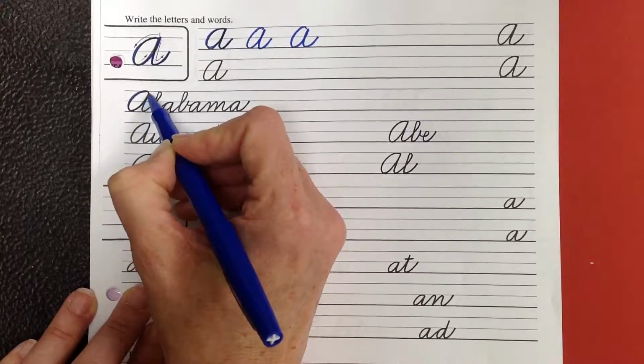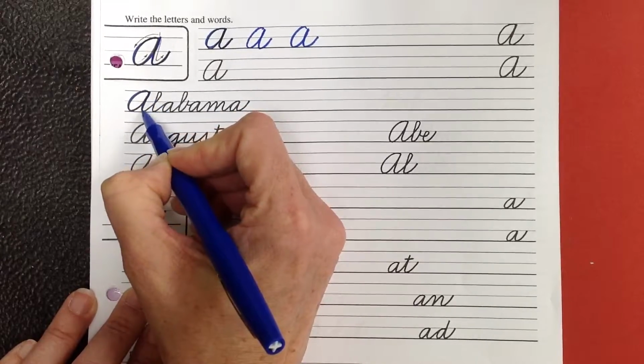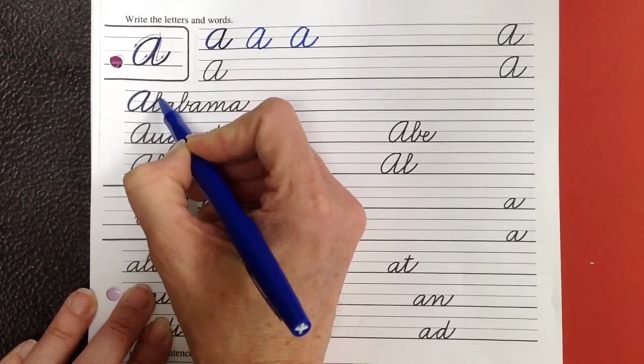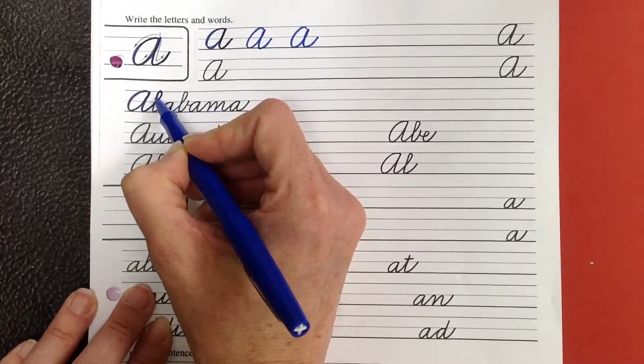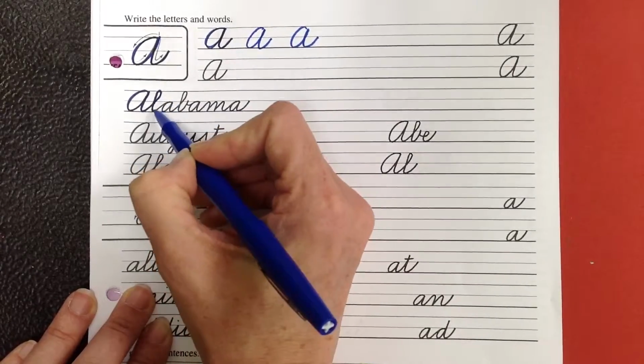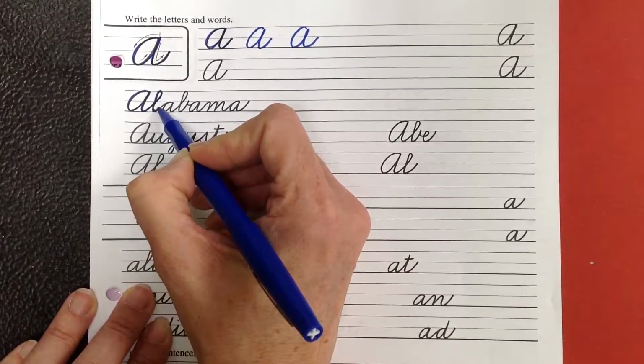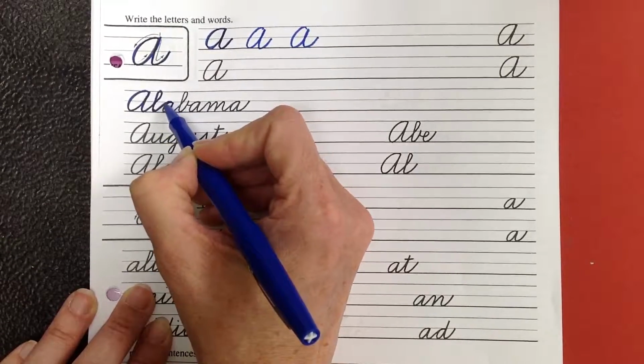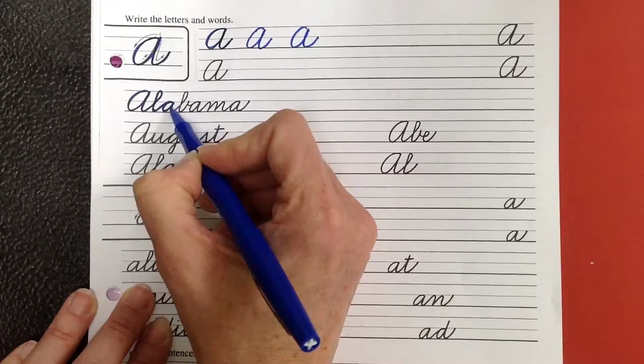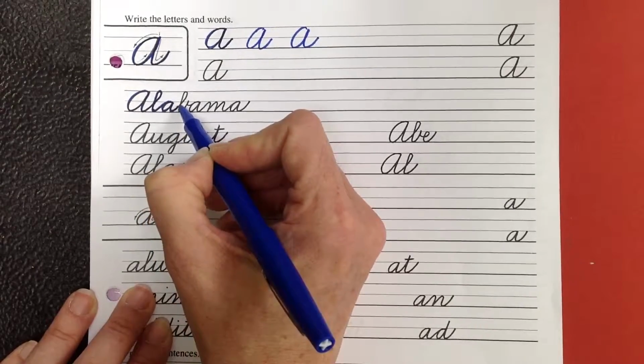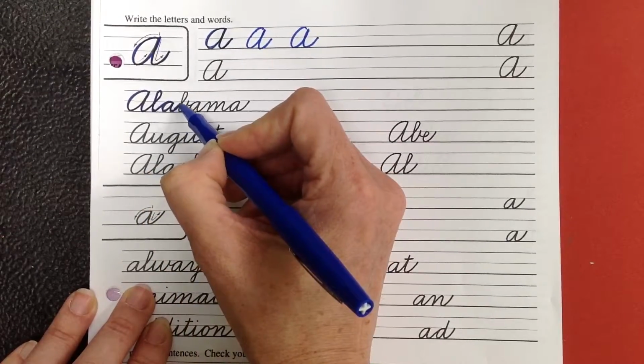So what we're going to do is we'll start again at the very top, all the way down to the baseline, up to the top, and then here's where we've been making our A all along, but we're going to keep going with that top loop straight down to the bottom. Now we're going to come back up again, and this is where we're going to attach our lowercase a. Now we're going to go up, making our lowercase b.